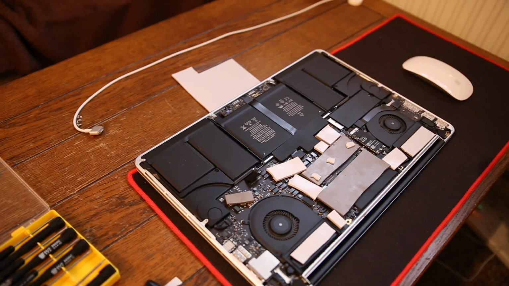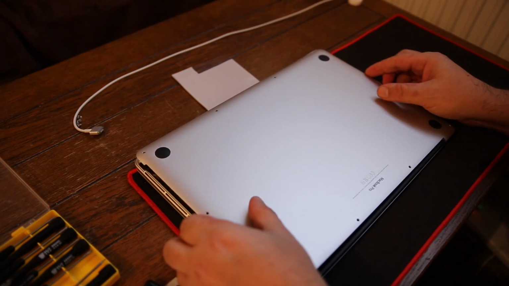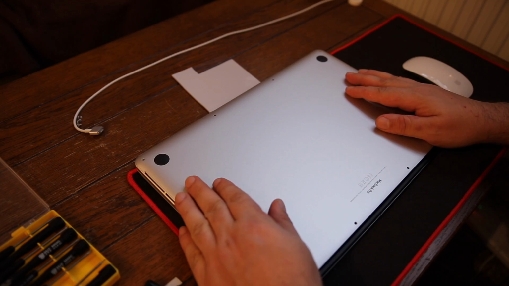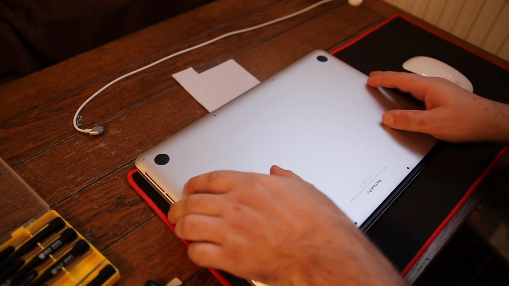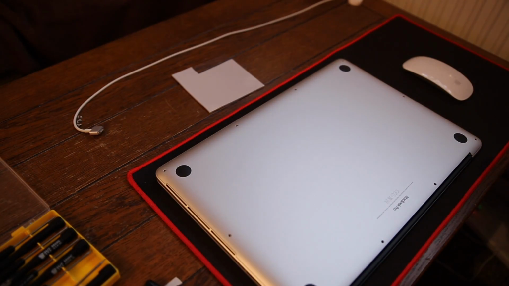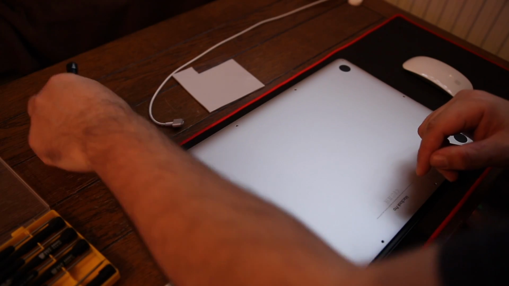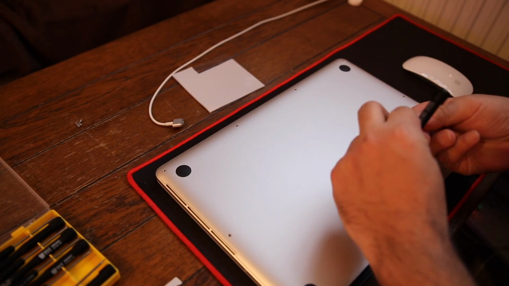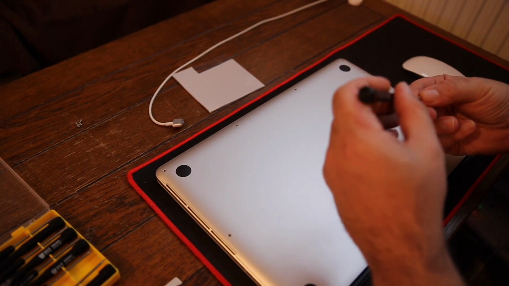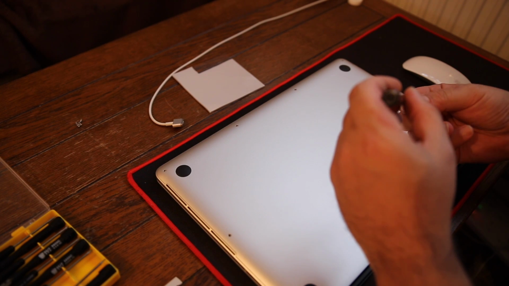I can close the back of the Mac. And I can start doing some editing. And no more overclocking.